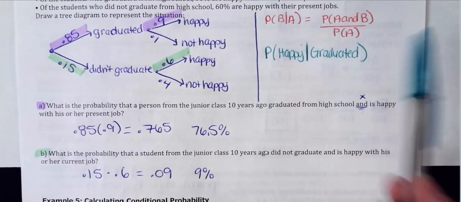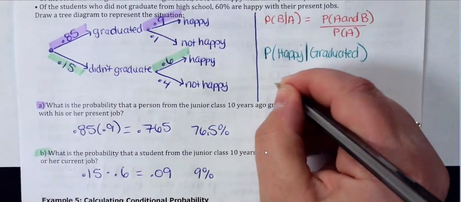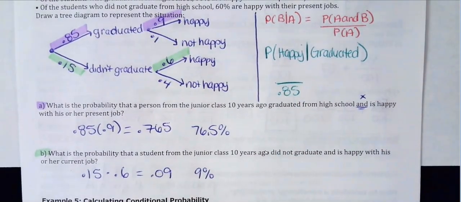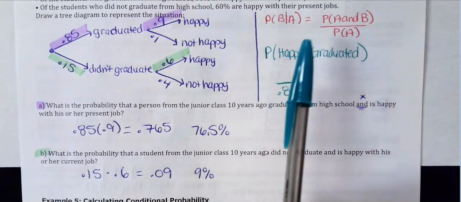So for the graduated part, I could automatically just put that 0.85 in the bottom. It's just a little bit different to read it that way from a tree diagram than it is from a contingency table. Now, the probability of A and B, so that would be that I am happy and I graduated.